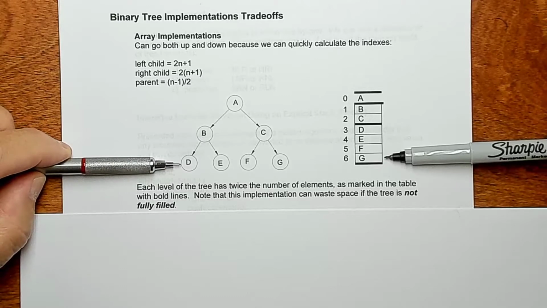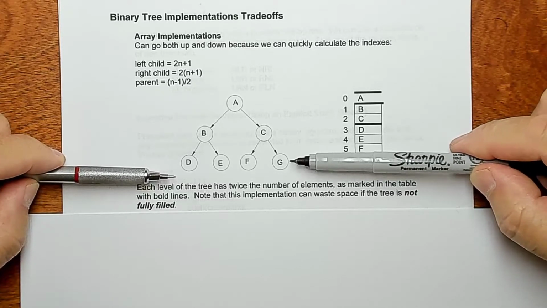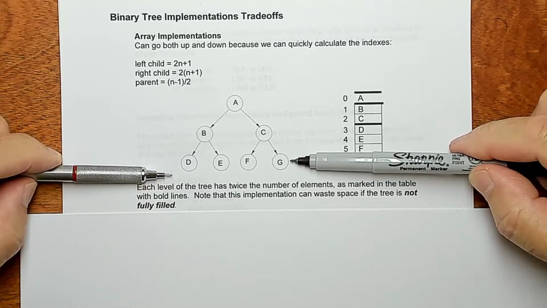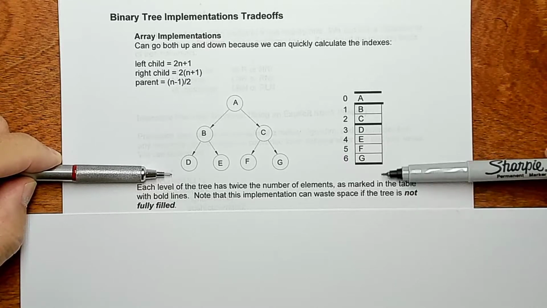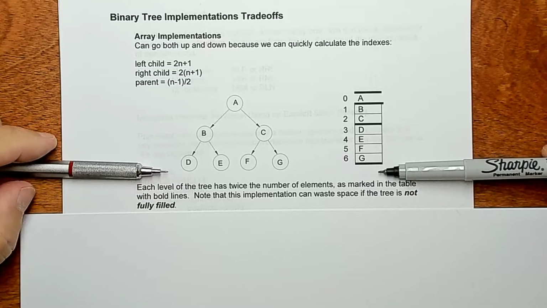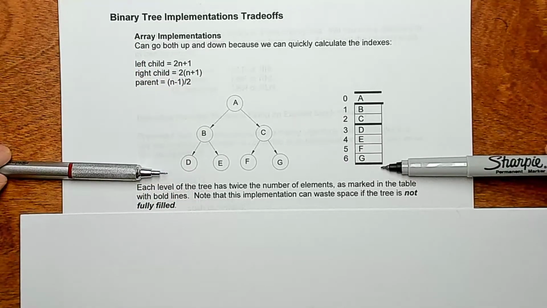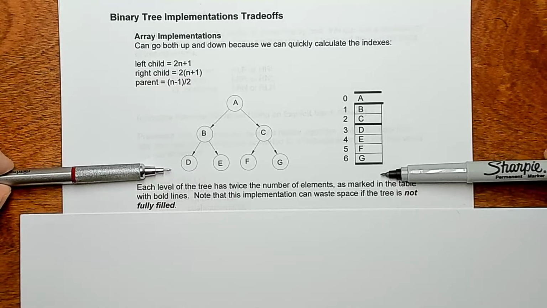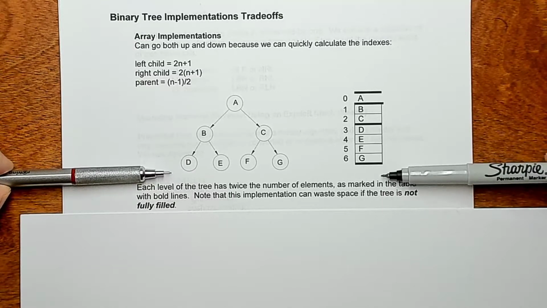So if we had another layer on here, it would have twice as many elements, right? Twice as many nodes. So it would have 8 nodes. So the next section here would be from 7 to what? You got to count up: 7, 8, 9, 10, 11, 12, 13, 14, 15. Right? It would be from 7 to 15, or 8 more nodes in the next level.